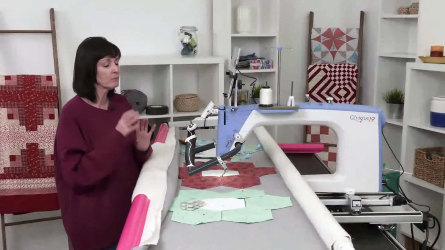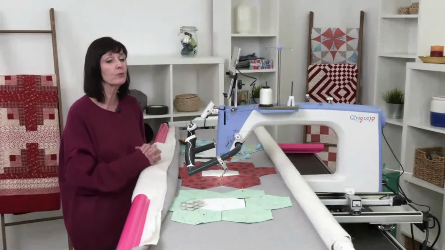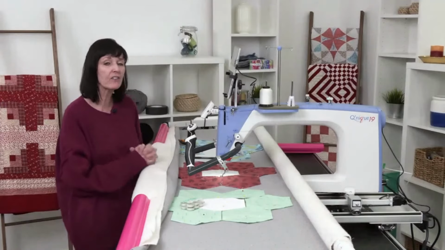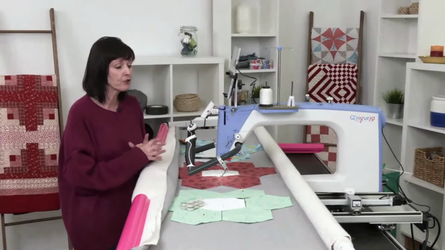But you can even make it more perfect. You quilt how you want to quilt. It's just fun to have options. So thank you for joining me today.